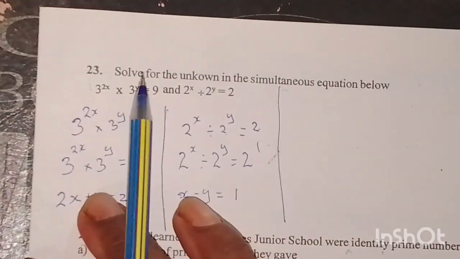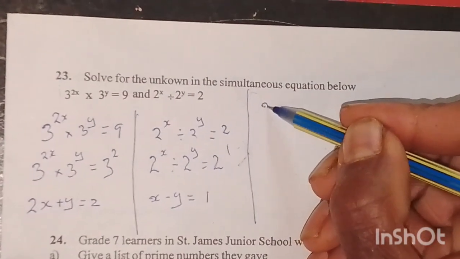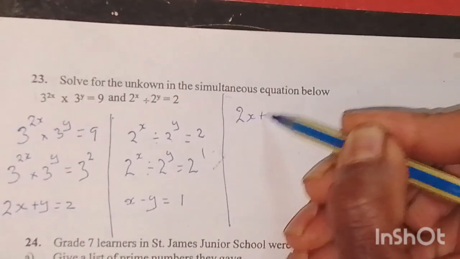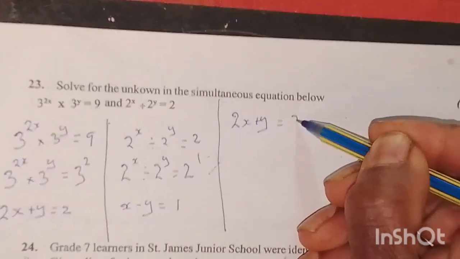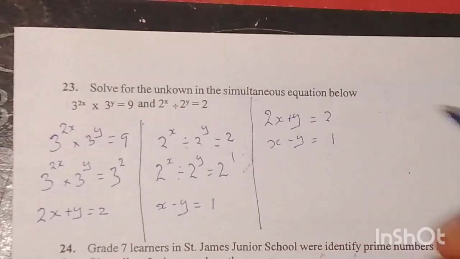Then you have two simultaneous equations, equation number 1 and equation number 2. Therefore, it becomes 2x plus y is equal to 2, then x minus y is equal to 1.